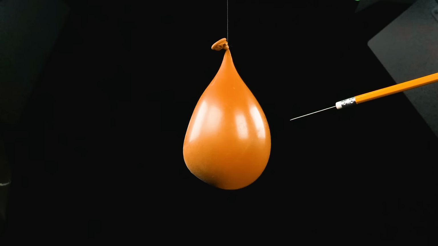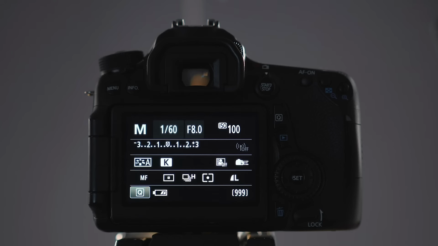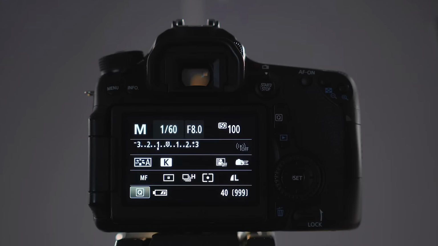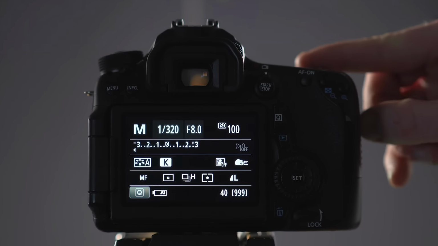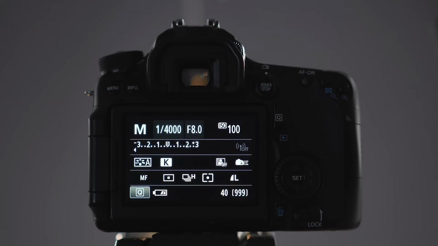In the next example, we will create a correctly exposed image and freeze motion. Begin with your settings at mid-range values. Check the light meter. In order to freeze motion, you need to increase shutter speed. Motion will be frozen, but the image will be underexposed.